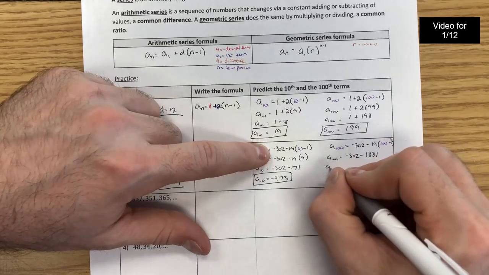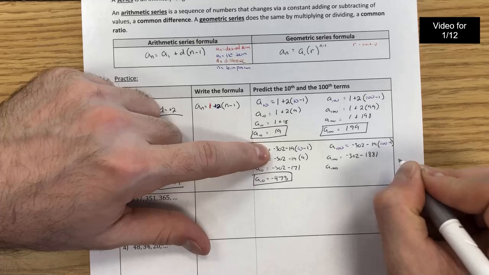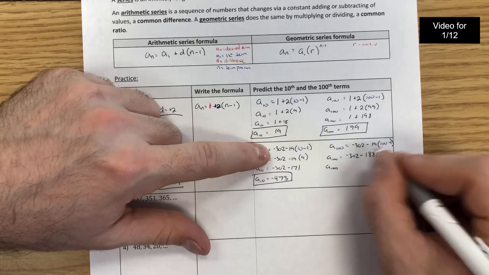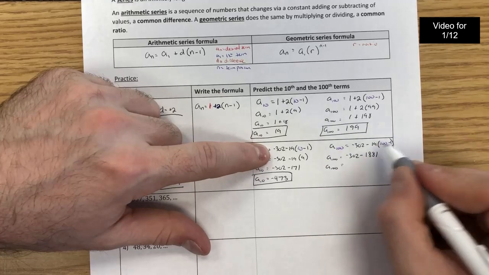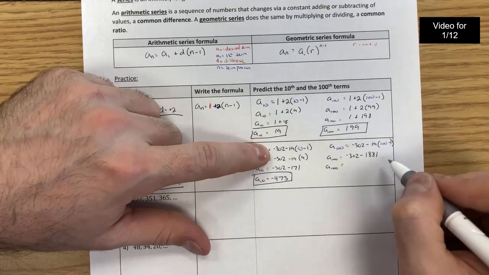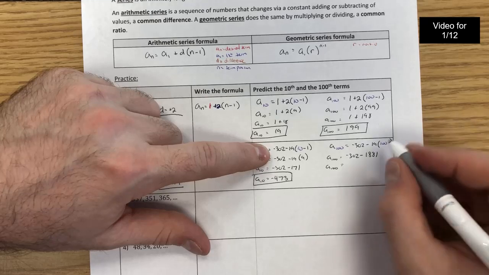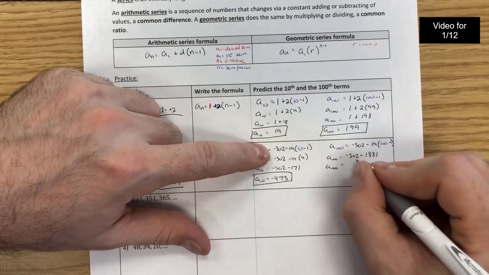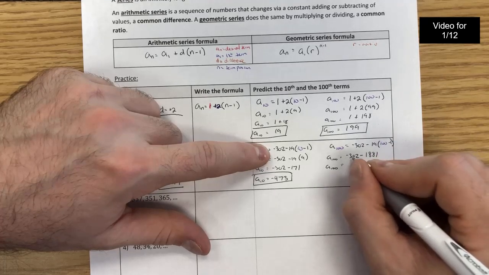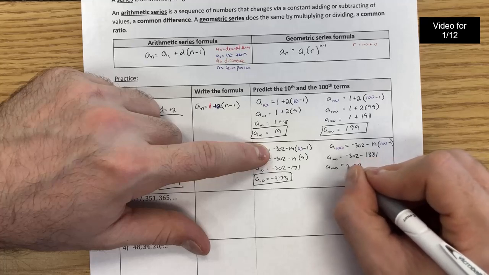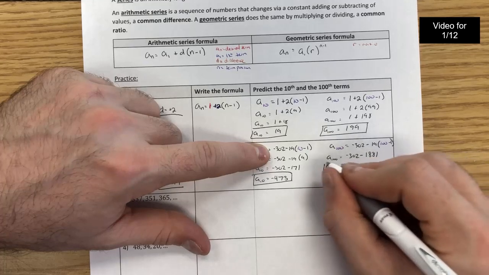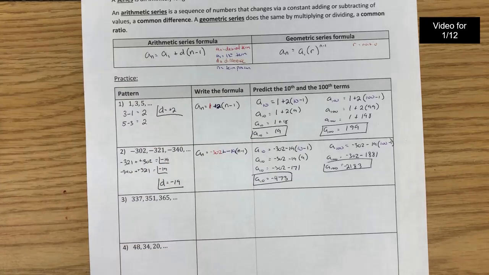So my a sub 100, oh yeah, kind of skipped that middle step. But so negative 302 minus 1,881. 2 negatives is going to make a bigger negative. So 2 and 1 make 3. 0 and 8. 3 and 18 is 21. Boom. There we go.